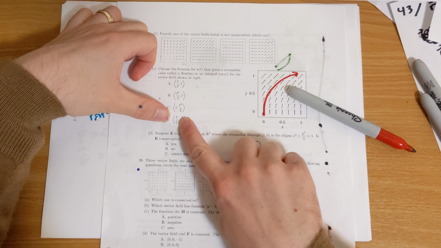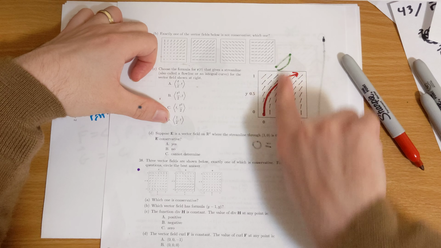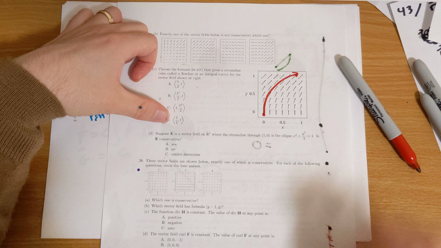D is out. D is (1/2, t). X is always 1/2. That would just be a straight line going up. No.